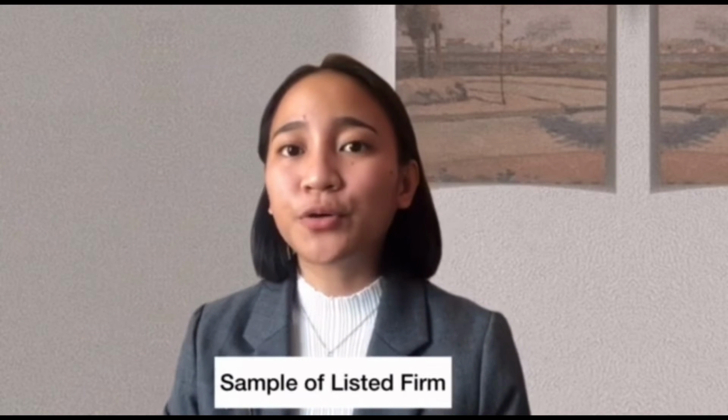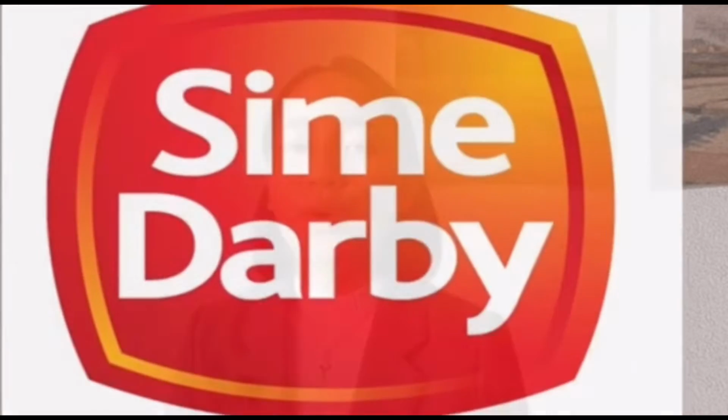Now we move to the sample of the listed company. Since our group decided to choose Samdabi Berhad, we need to know what the firm is and how the firm is linked with the capital structure. Samdabi is a Malaysian corporation operating in plantation, industrial equipment, automobile, real estate and energy. Samdabi is a diversified international corporation with over 50,000 employees operating in 23 countries. It plays an important role in the Malaysian economy since they are a multinational company.